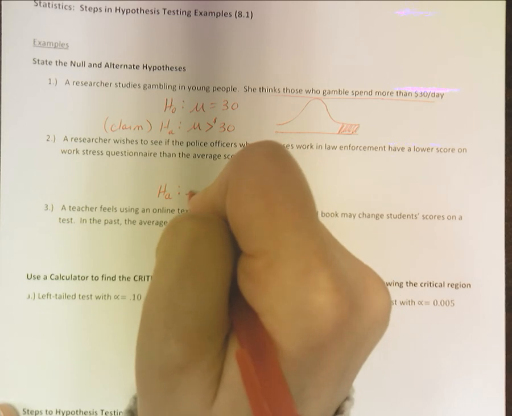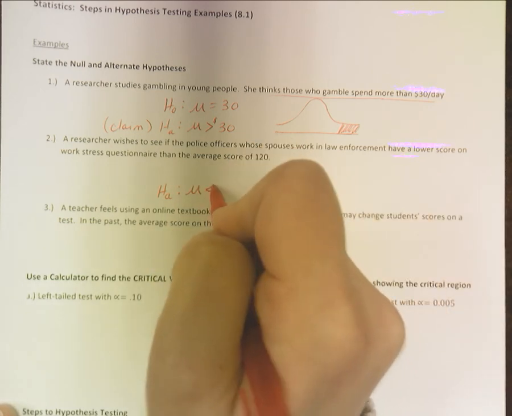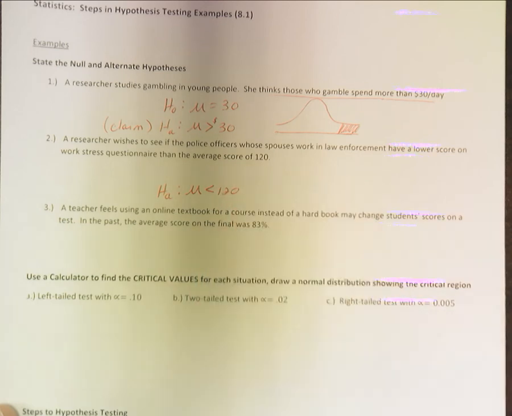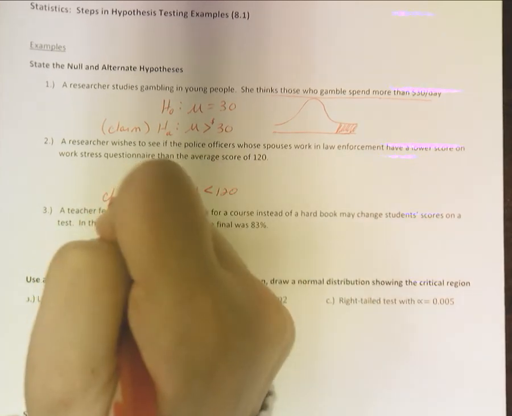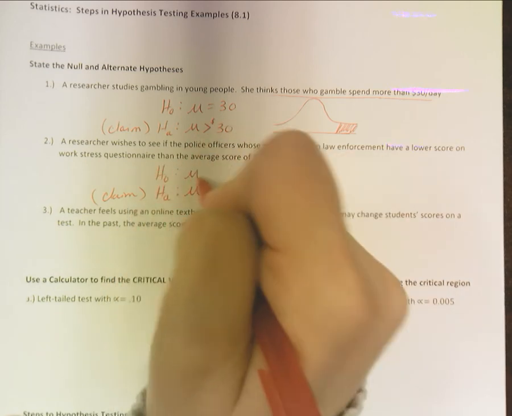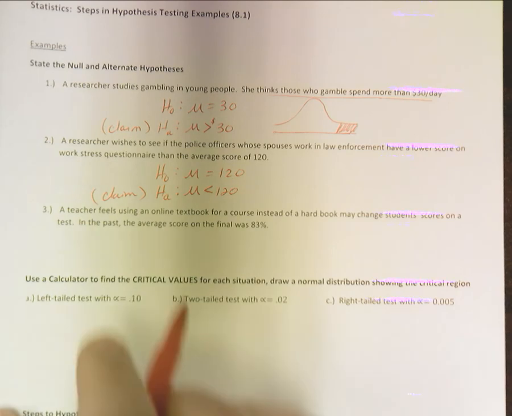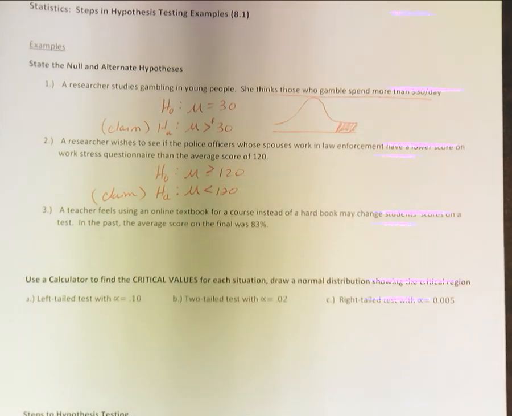The researcher thinks the average is lower, less than what? 120. That's his claim. All right, then the HO would be, it equals 120. Could you put greater than or equal to? You could, okay? I usually always keep it equal in the HO.